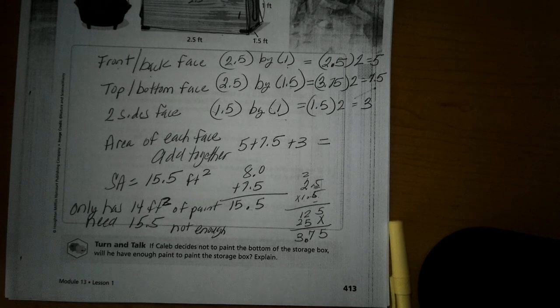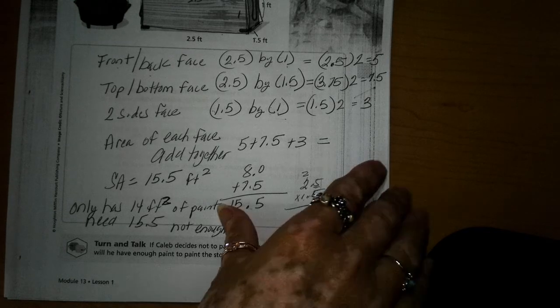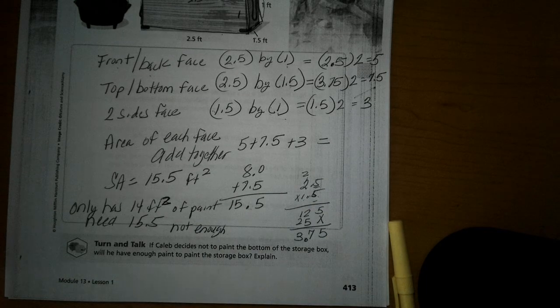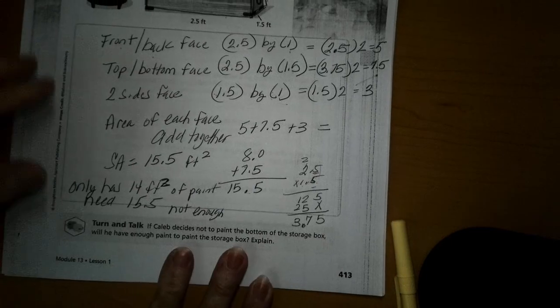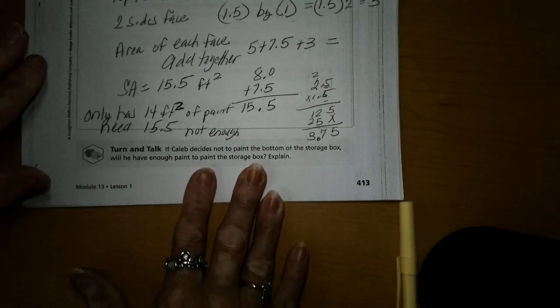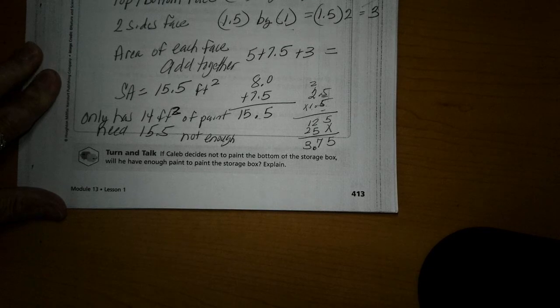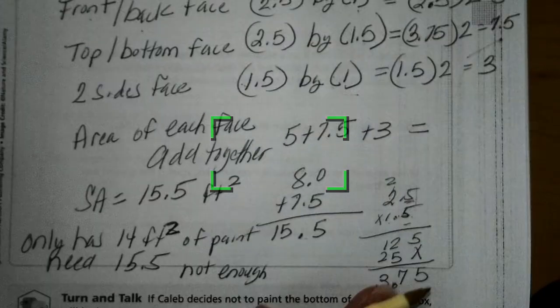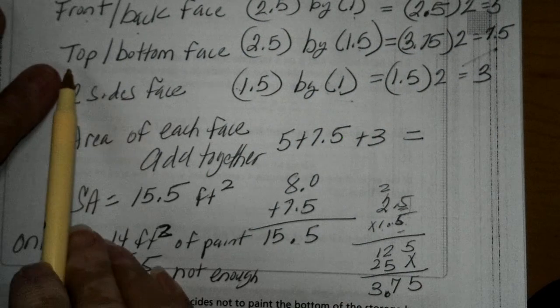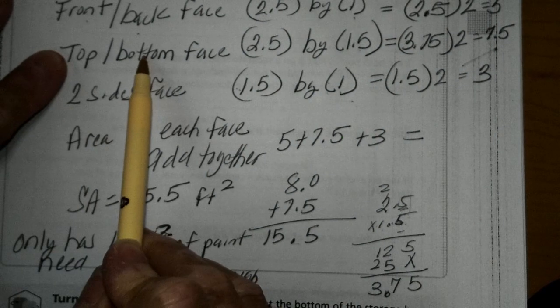Okay, awesome. All right. So, the Turn and Talk says, if Caleb does not paint the bottom of the storage box, would he have enough paint? All right, so that means we've got to go back up here, right, and look at the top and bottom.